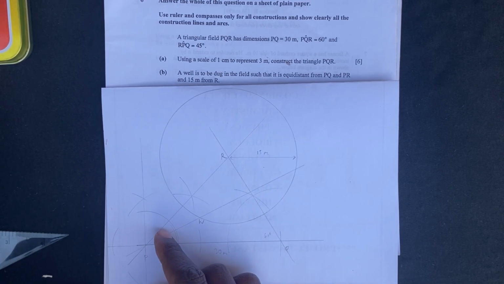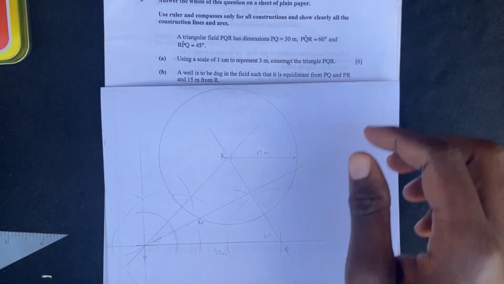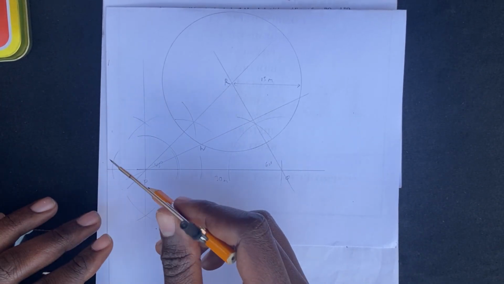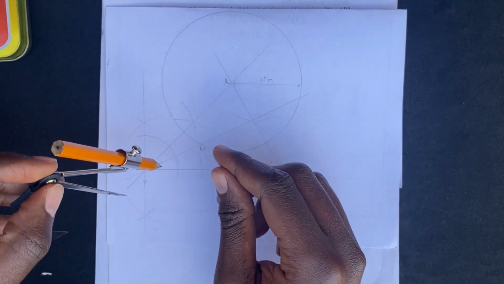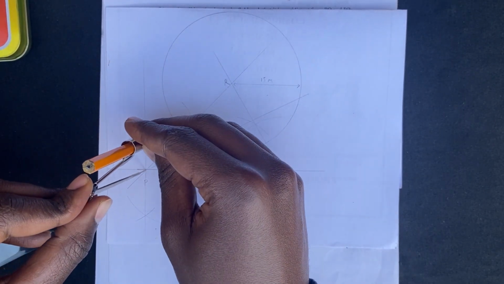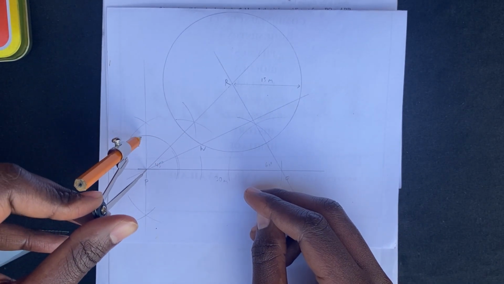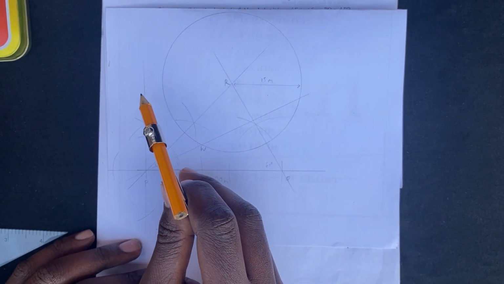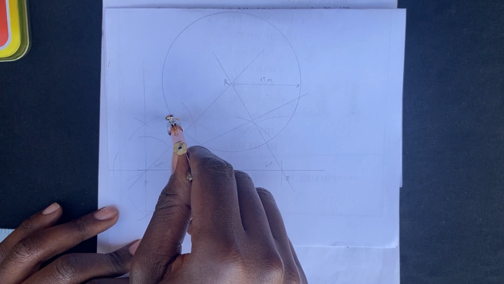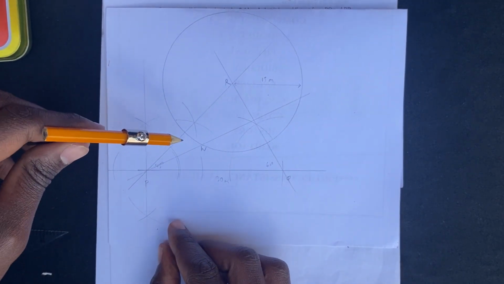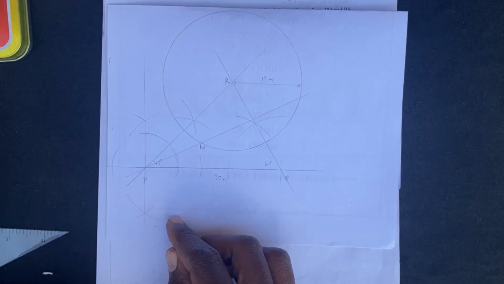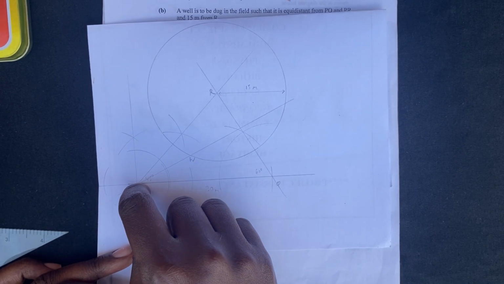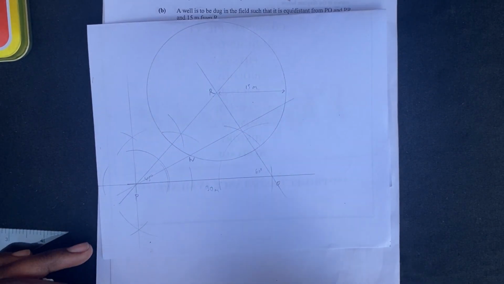And then to construct a 45 degree angle, you bisect the 90 degree angle. So to bisect, you just put the compass here, open to any length, put an arc here, and then open your compass more than half of the angle, put an arc here, and then open your compass to here, put an arc here, and then we join from this point to where these two arcs intersect.